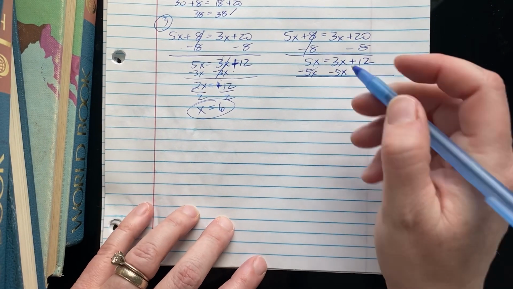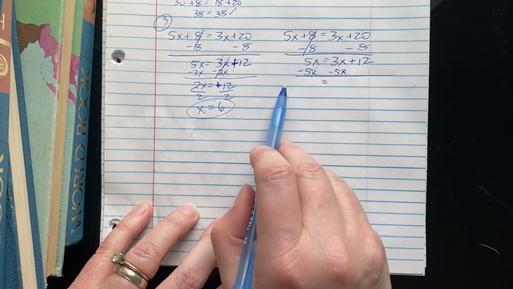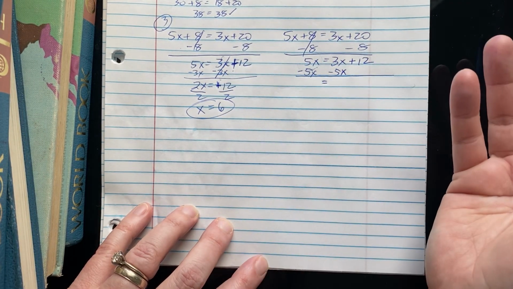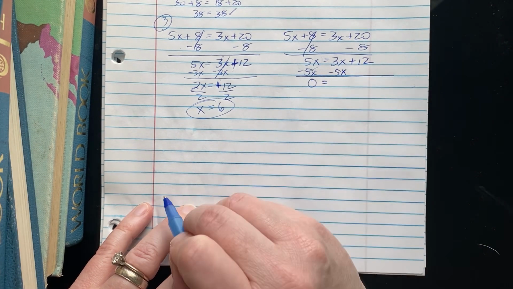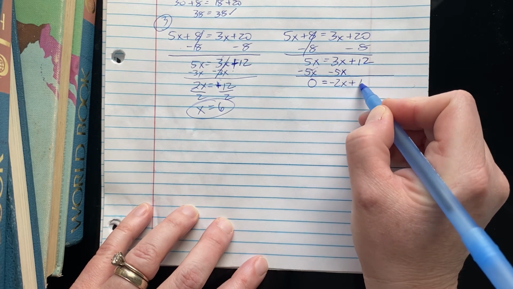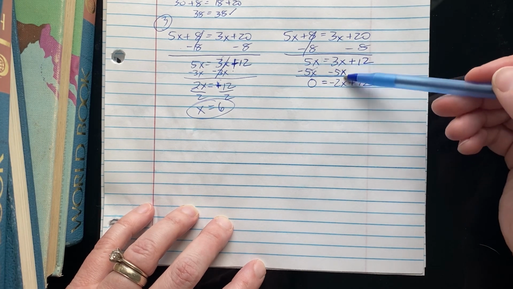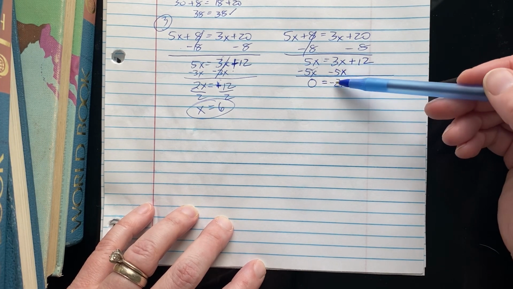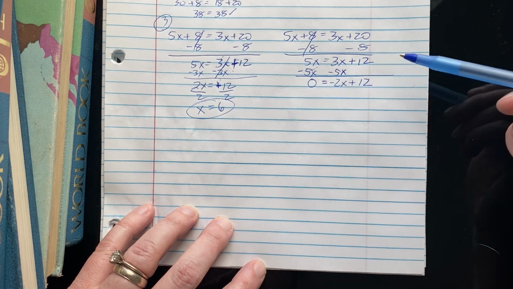So let's look at what happens. The equal sign comes down. On the left-hand side of this equation, we have 5x minus 5x. Well, what does that equal? 0. 3x minus 5x is negative 2x plus 12. Some students use this in order to guess and check what this number is. You can see that negative 2 times 6 will be negative 12, plus 12 would be 0.